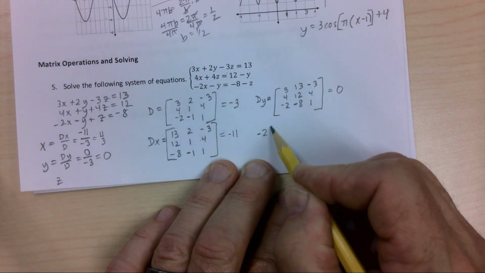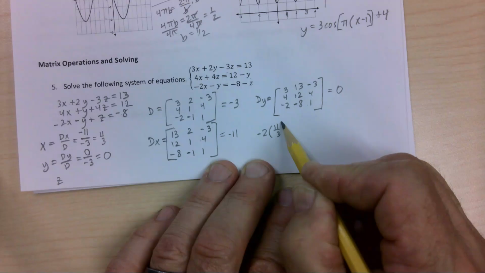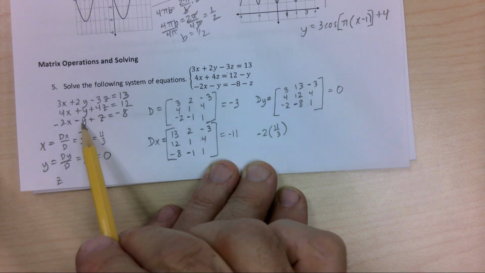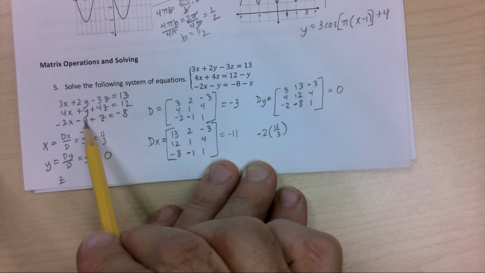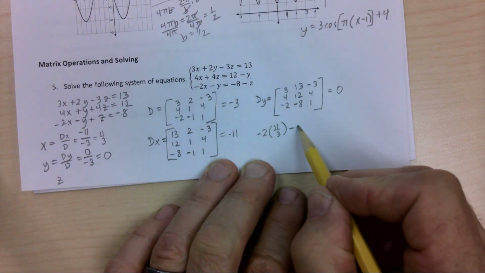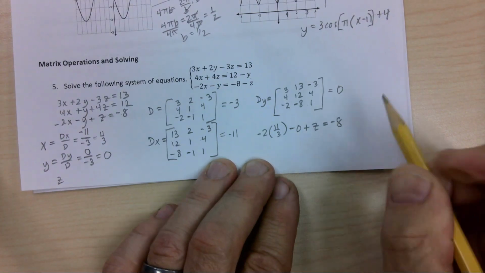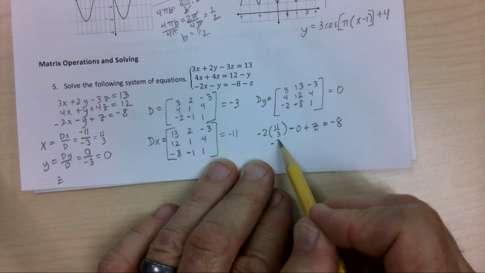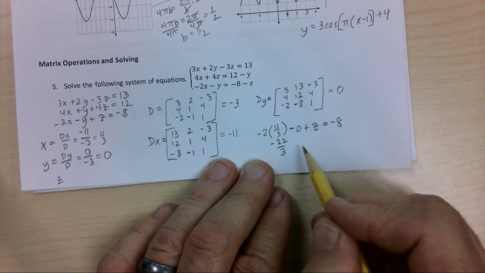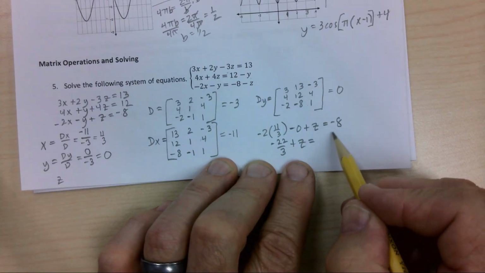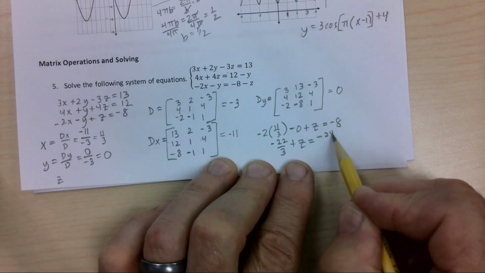So negative 2 times x, I guess I'll just use this one, minus 0 plus z equals negative 8. So that'd be negative 22 thirds plus z equals, watch this fancy move, negative 24 thirds.